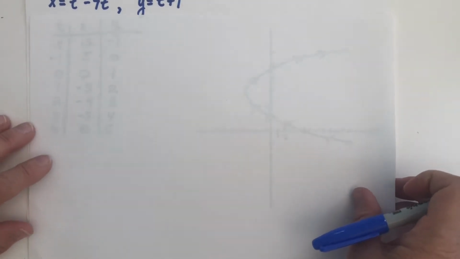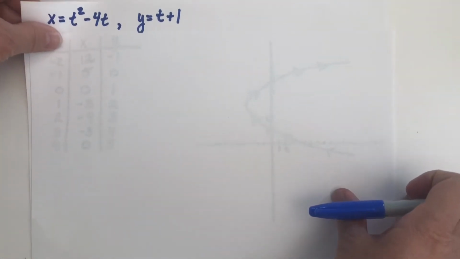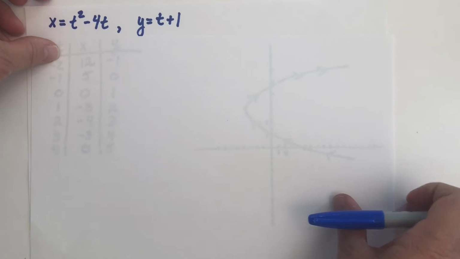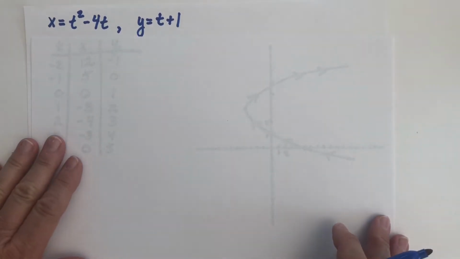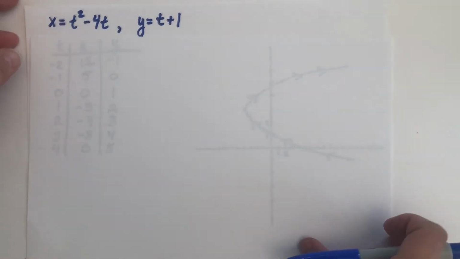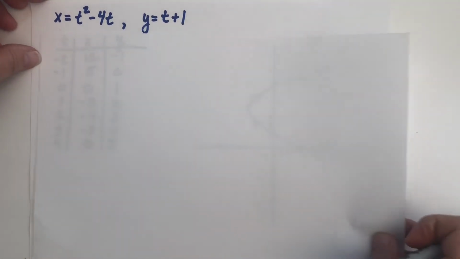So let's ooh, you can't see that very well. Have had that chopped off the whole time. Maybe. Oh no, I just turned my paper back. Well, we'll see. Here we go.